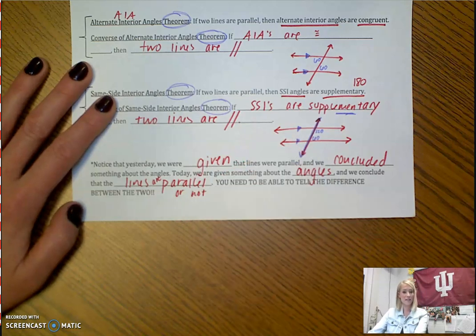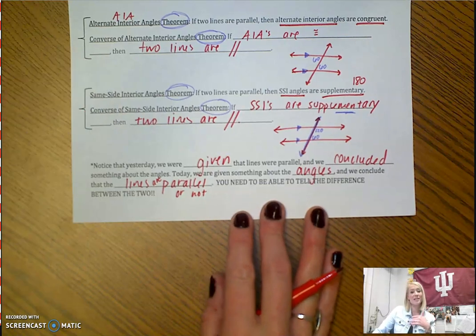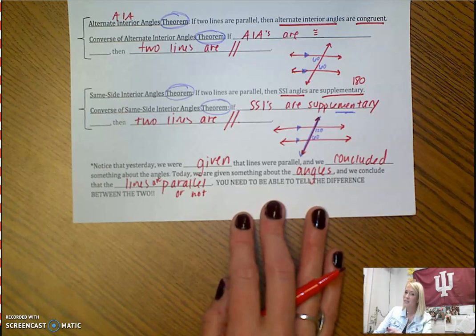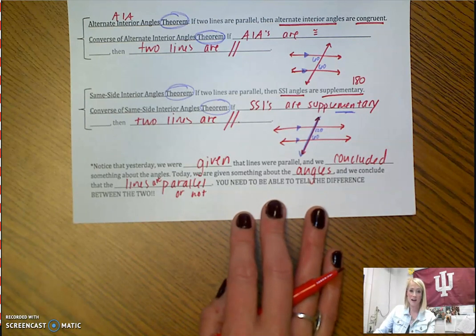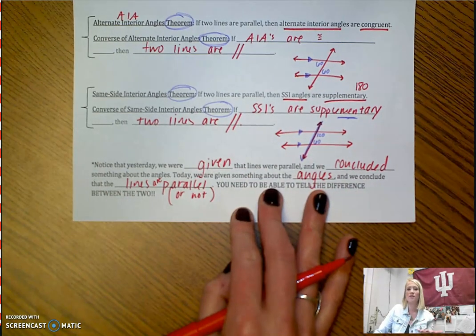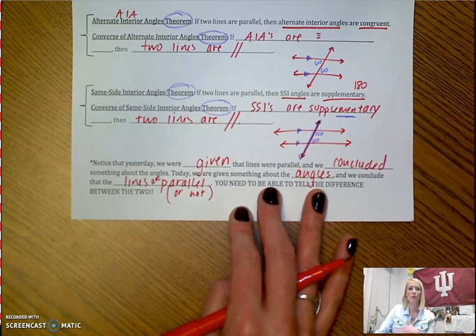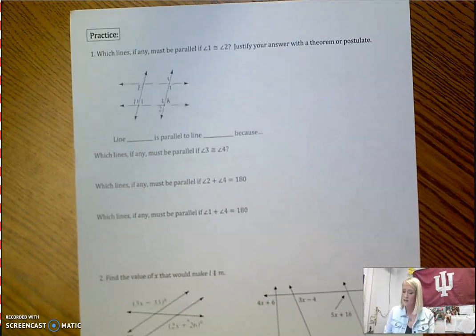I guess I should say or not. Lines are parallel or not. Now, you have to be able to tell the difference between the two. Okay, so if you're given the lines are parallel, you say something about the angles, that's the regular theorem or postulate. If you're given something about the angles and you tell me the lines are parallel or not, that's the converse. I'm gonna put or not in parentheses because most of the time you say, okay, yeah, the lines are parallel, which ones? Okay, I know this is a lot, but this stuff just takes practice, so let's just get right to that.